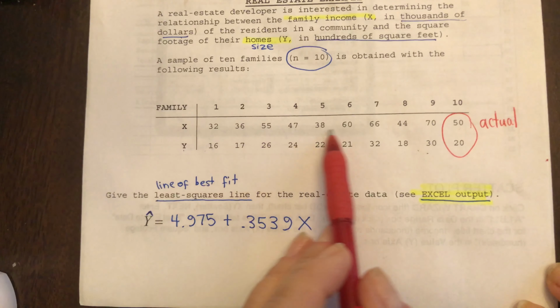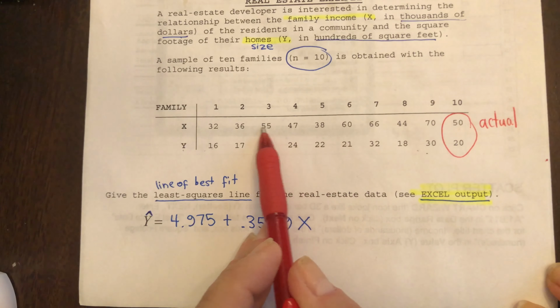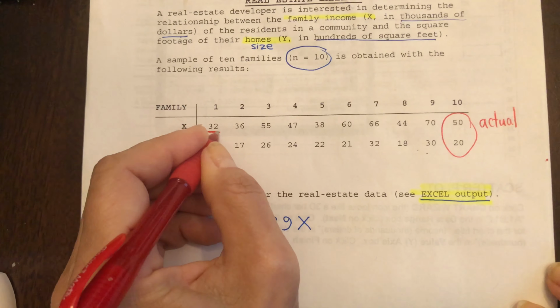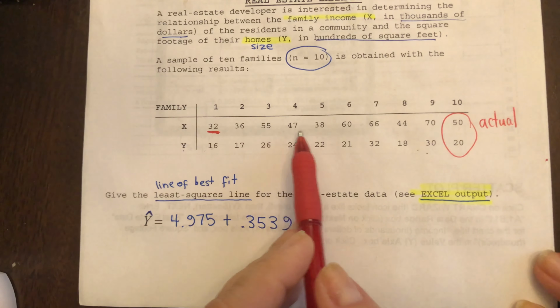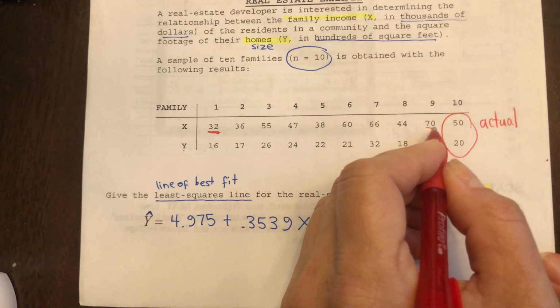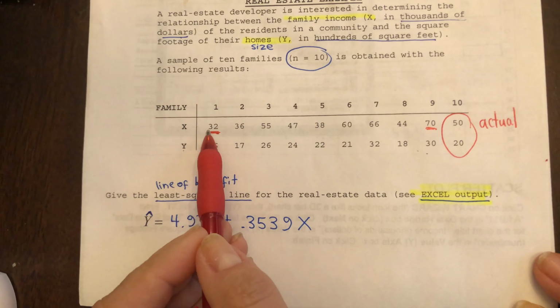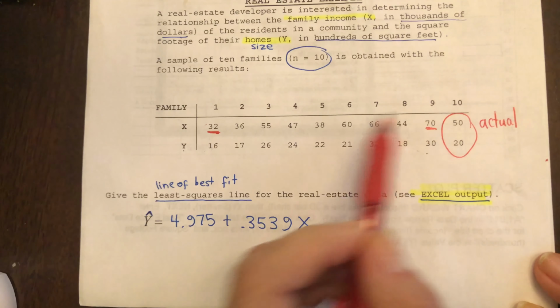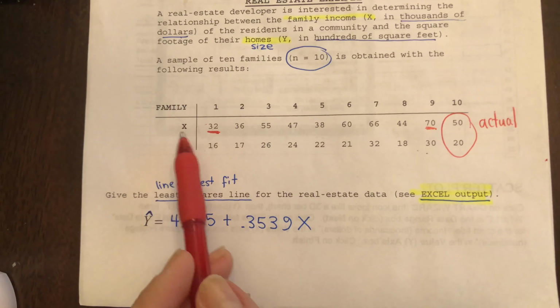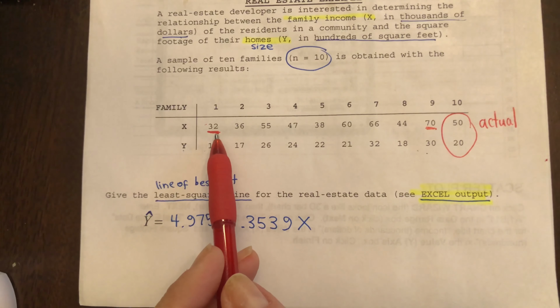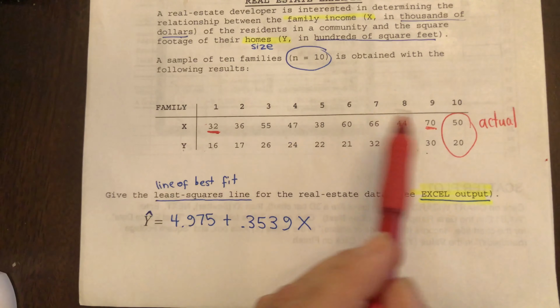The lowest value we saw was a 32, and the highest income we saw was 70. This is what we call the relevant range. You want to look at the independent variable and not predict outside of this range.